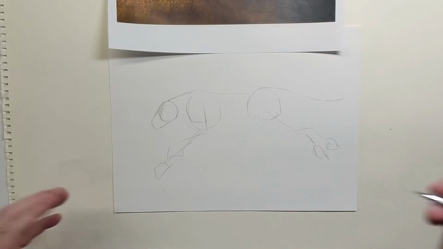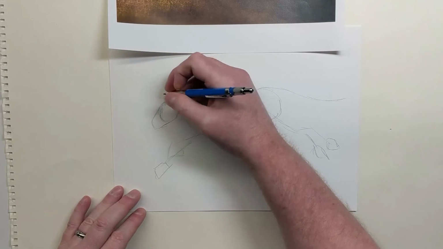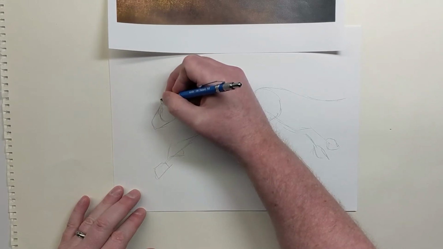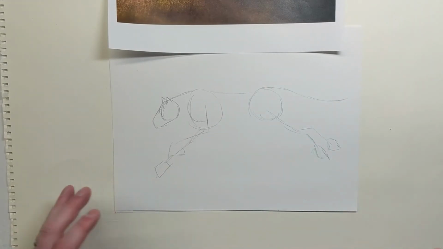Okay, I did put that a little bit in time lapse because I know you guys don't want to watch a half-hour video, at least I don't think you do. And this is basically step 1 of finding your proportions.